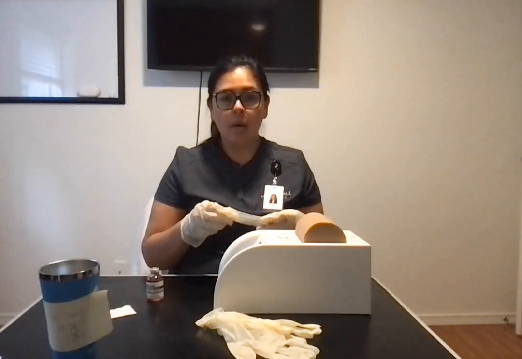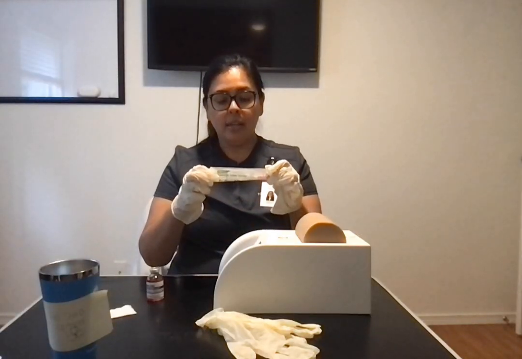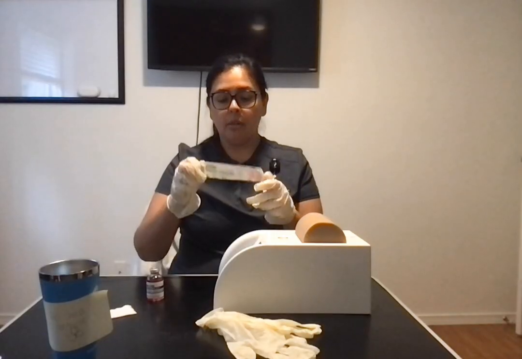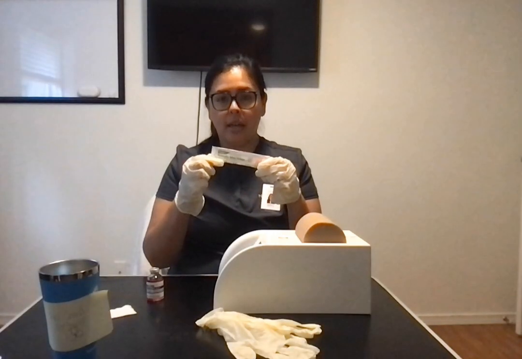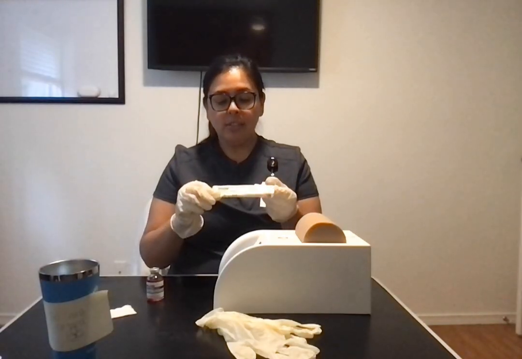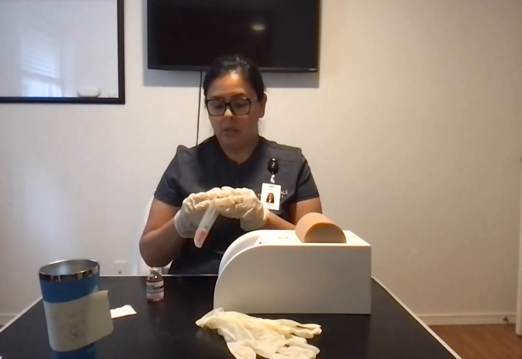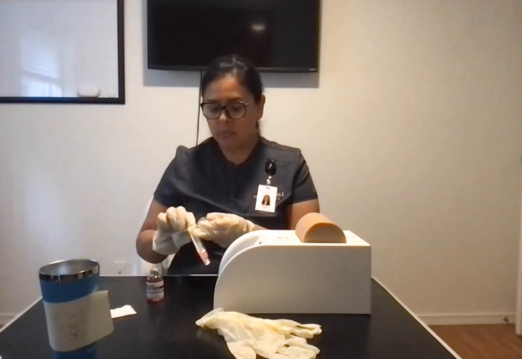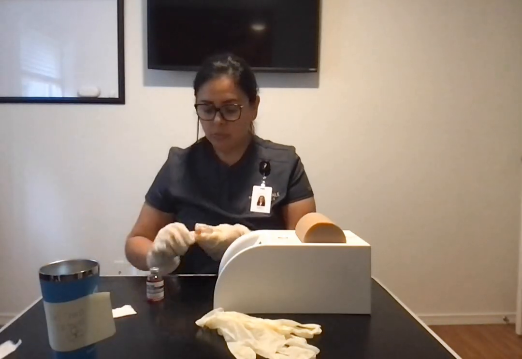Next, we're going to draw up the medication. So this, I have, it's given to us already. So it's a 1 ml syringe with a 25 gauge needle, and the length of the needle is 5/8. So I'll go ahead and open this up. Put that in the trash.